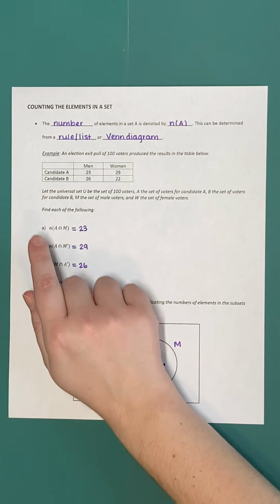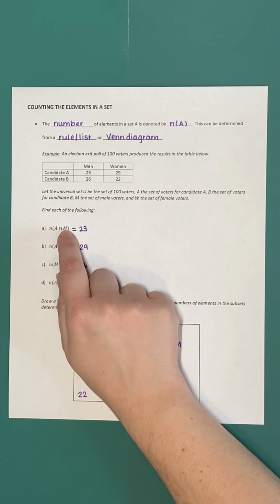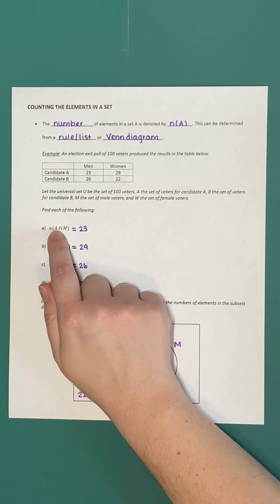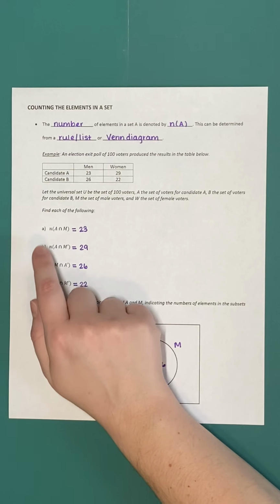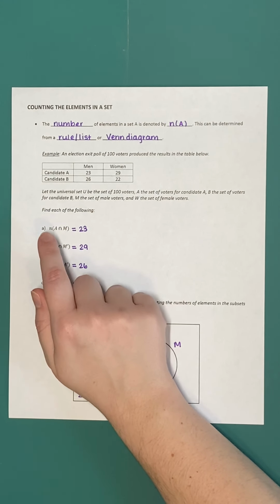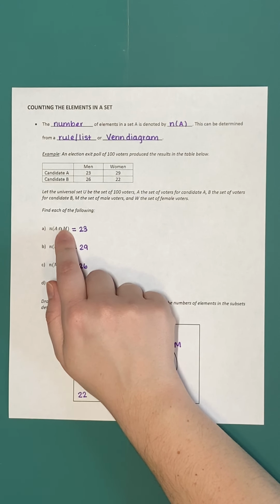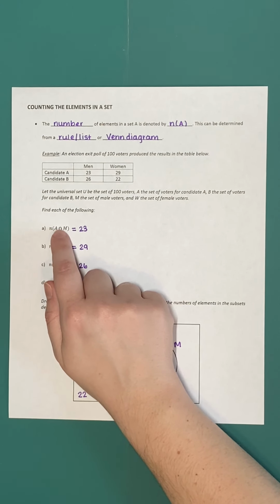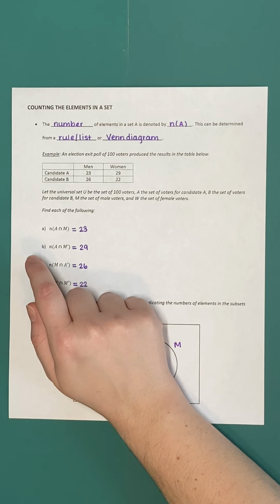The first one we want is going to be N of A intersect M. Well, let's think about what that means. We have to think about what that set is. In order to count how many elements are in the set, we need to think about what that set represents. Everything that's in the set A that's also in the set M is what that symbol means. It means it's an element of A and an element of M at the same time.